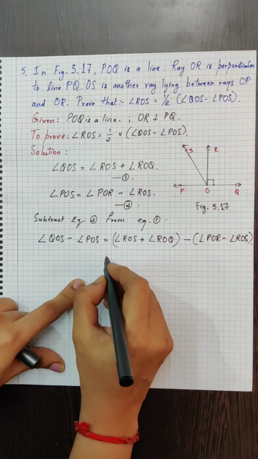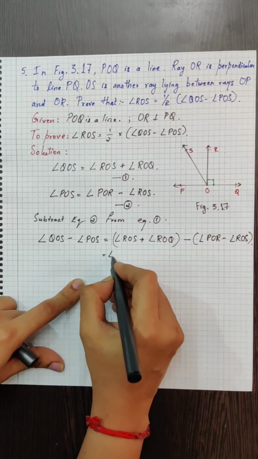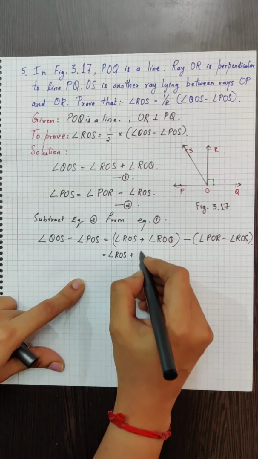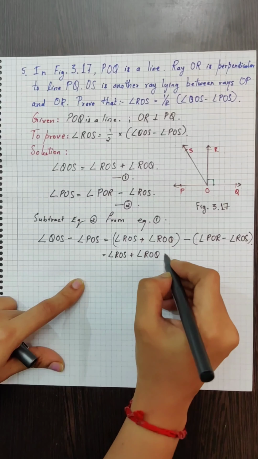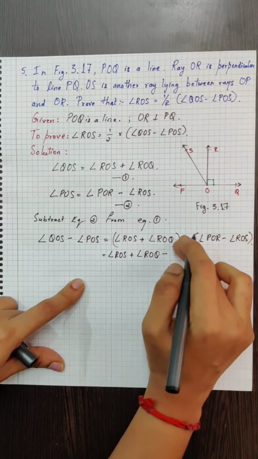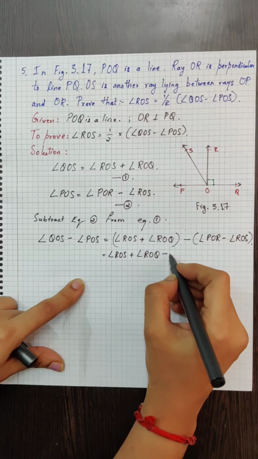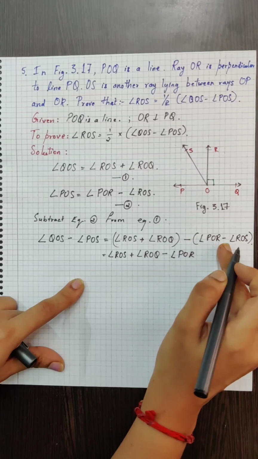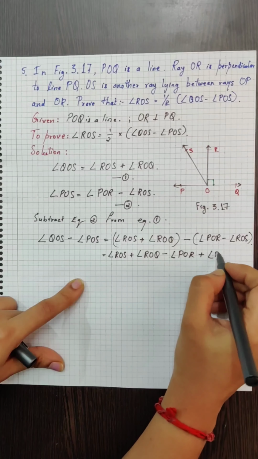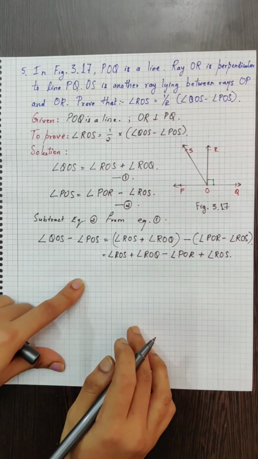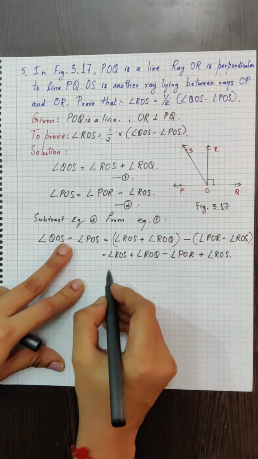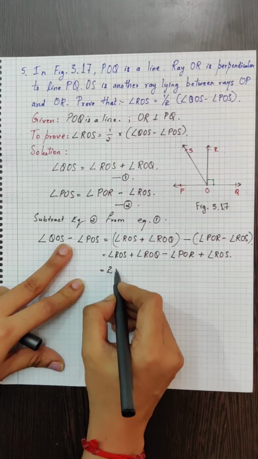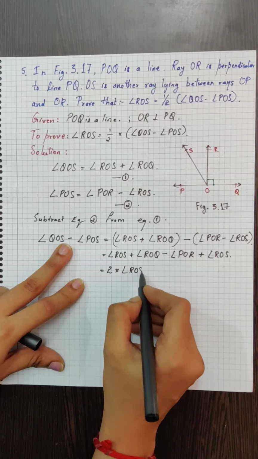So let's solve the right hand side of this equation. Angle ROS plus angle ROQ minus, when we open this bracket, this will become minus angle POR, and minus into minus is plus angle ROS. So we have 2 times ROS. I'll write it together here: 2 into angle ROS.